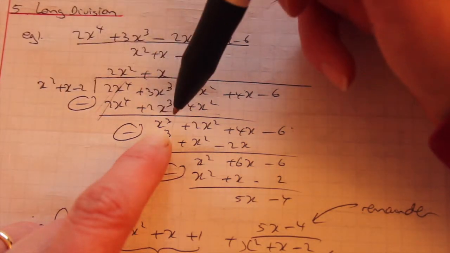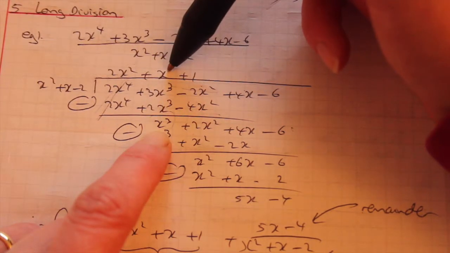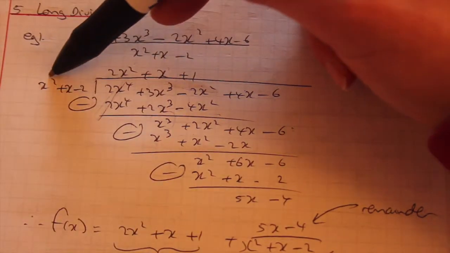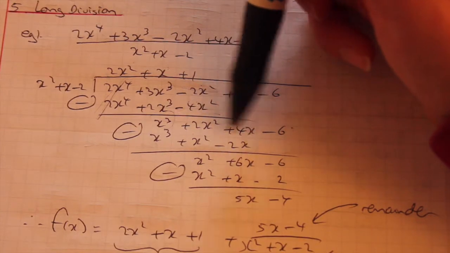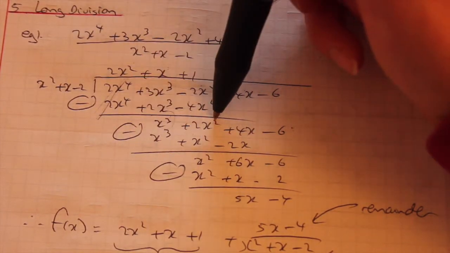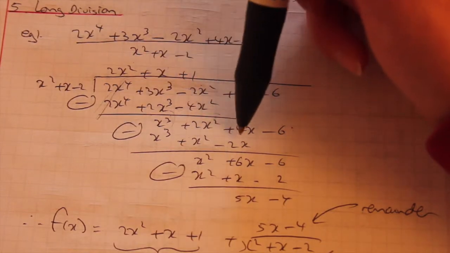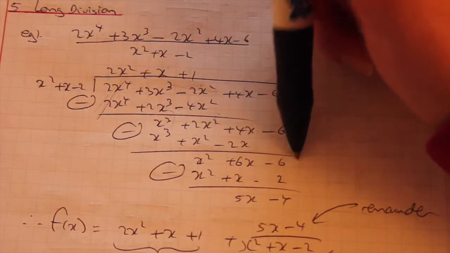X squared into x cubed goes x times. It goes on top, and you multiply each bit of the divisor by x. So that becomes x cubed plus x squared minus 2x. Draw your line, subtract. Gone. 1x squared. 4 minus comes plus. 4 plus 2, 6x minus 6.